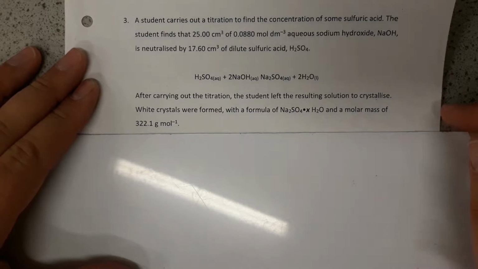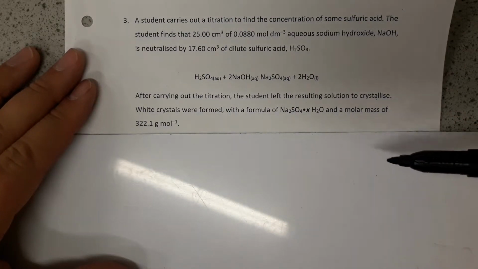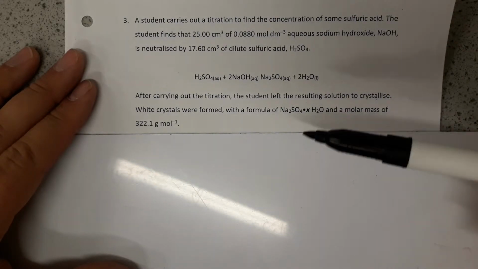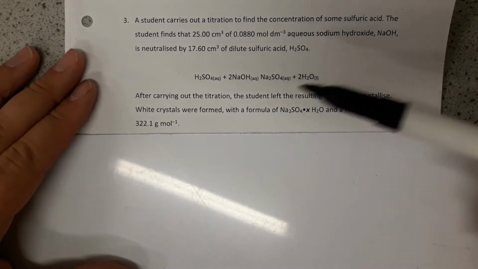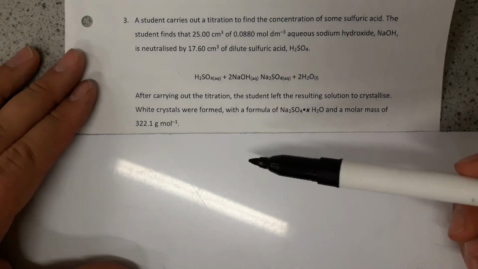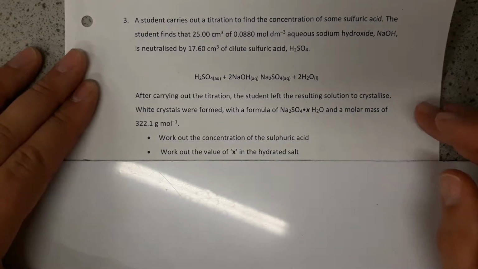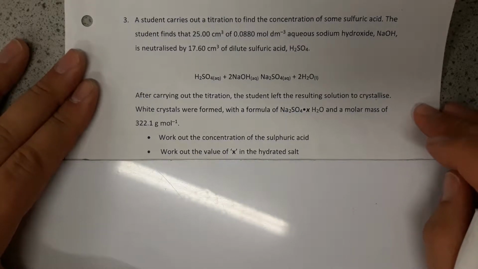And before we even look at what we have to calculate, you can start to see why students will start to panic. You've got lots of information, lots of numbers floating around. What you've got to do is stop, take a moment, organize your thoughts and think about what numbers refer to what chemicals. So two things to do here. We're going to work out the concentration of the sulfuric acid, and then we're going to work out what X is. So it's going to be two slightly separate bits to this calculation.